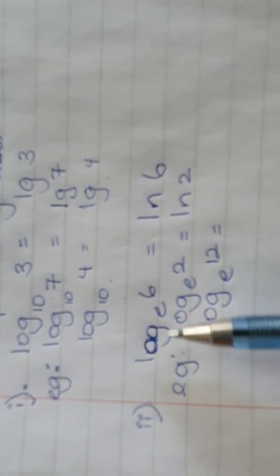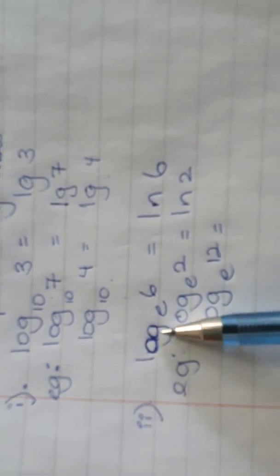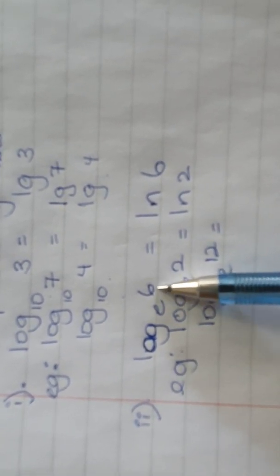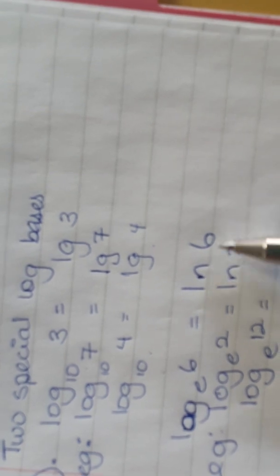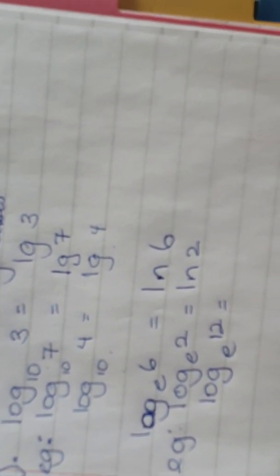So for example, this one is log of 6 to base E. When we're using base E, just like log has a special notation, we have a special notation for E. So we use ln. ln 6. So it's ln 6. When we say ln, we understand it's log to base E.